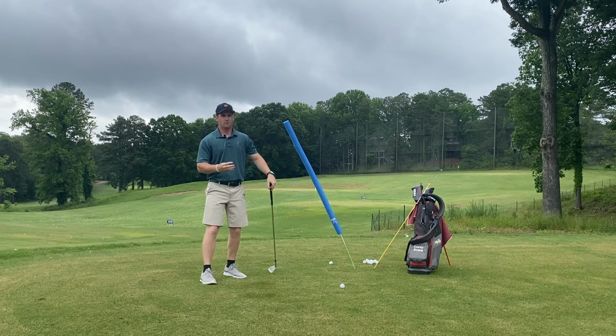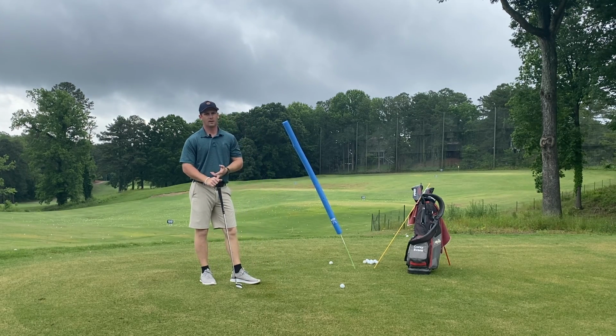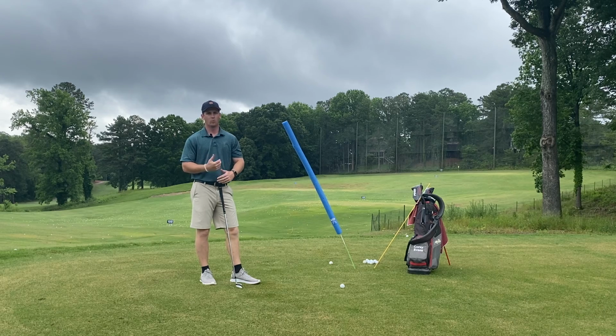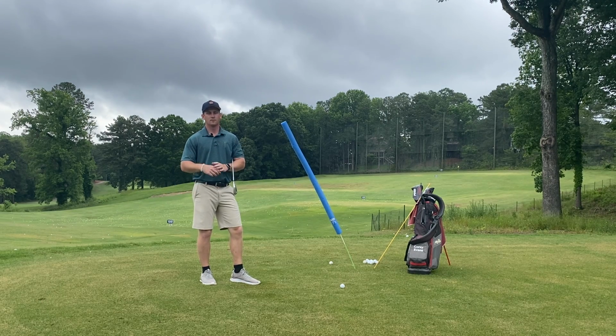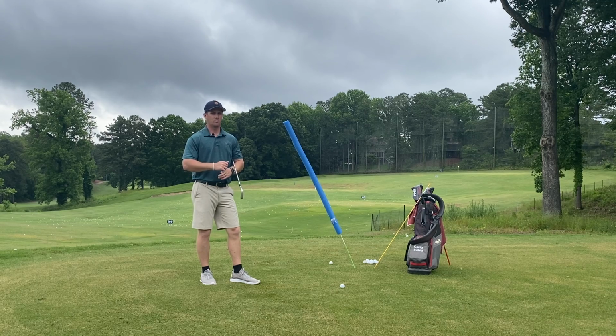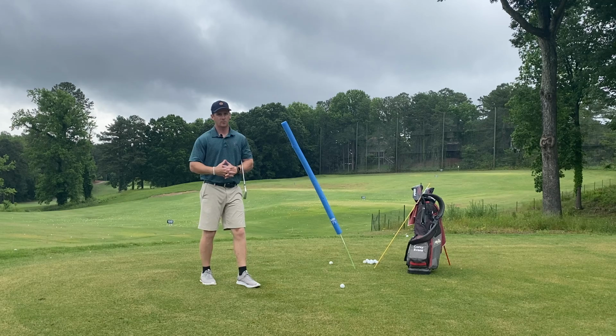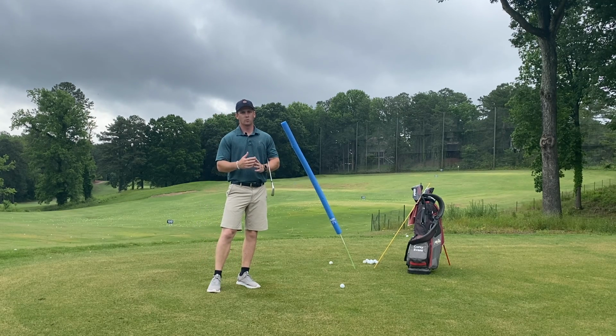So those are the four terms again: inside, outside, steep, and flat. We wanted to unbox those a little bit more and give you more information on what they exactly mean as far as it relates to the club and to the hands, because you can be inside with the hands and steep with the shaft, or you can be outside with the hands and flat with the shaft. We use them interchangeably, but understanding what part of the swing is doing what is a key element when it comes to improving your golf swing and improving your game.